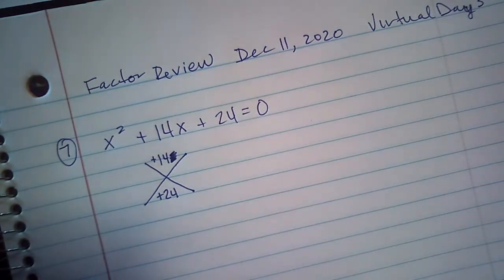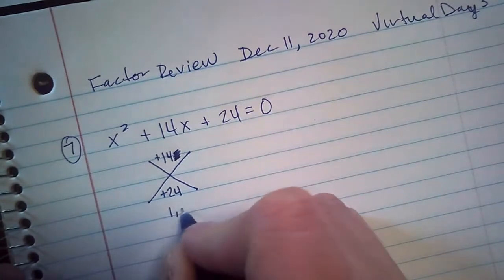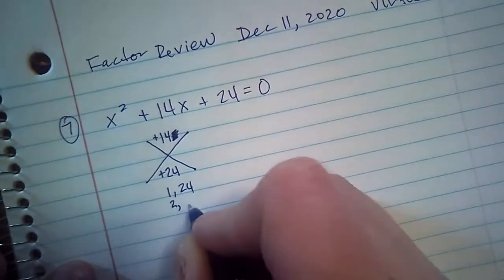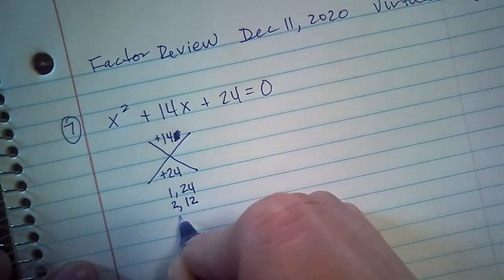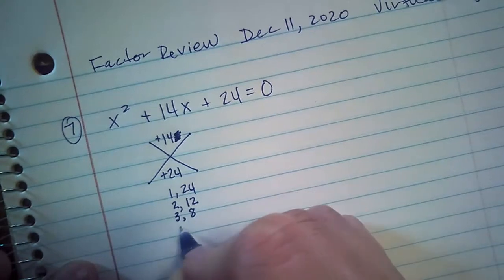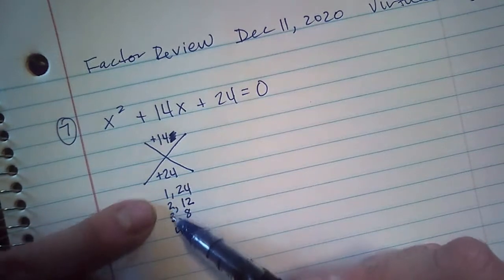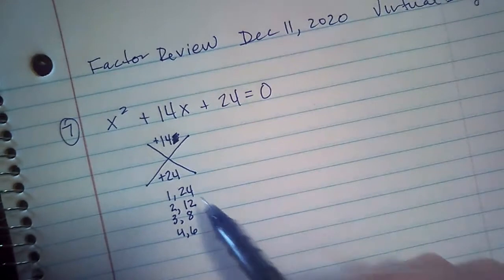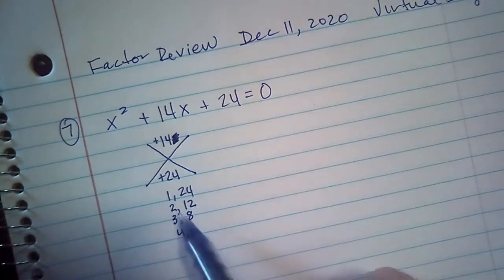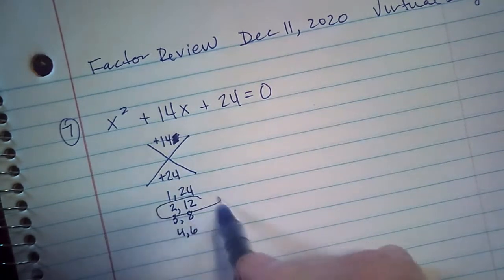So I'm now going to think, what are two numbers I can multiply together to get 24, but when I add them up, I get 14? Sometimes that's a bit of a task to think about what are all of the factors. So I know 1 and 24. 2 goes into 24, 3 goes into 24, 4 goes into 24. Because I start at the number 1 and I work in this organized method, notice that I'm not skipping any at all. So then I can use some mental math and say, all right, which of these pairs, when I add them together, will give me 14?